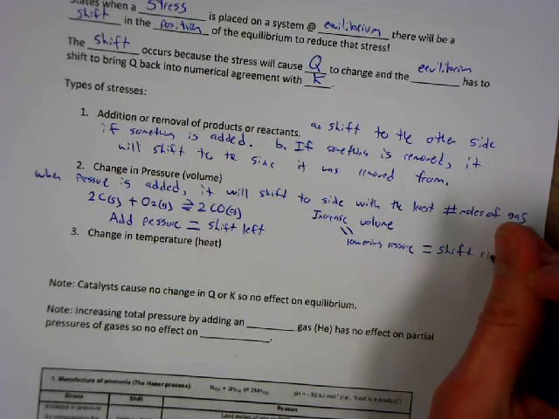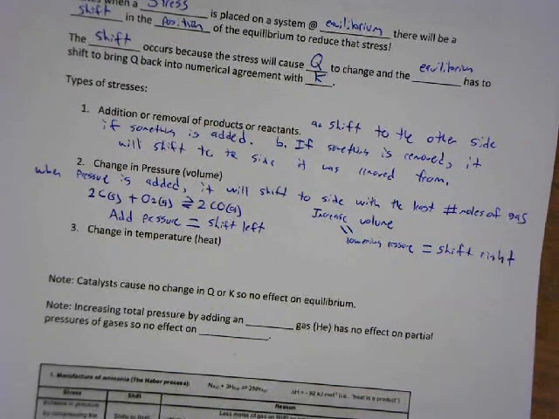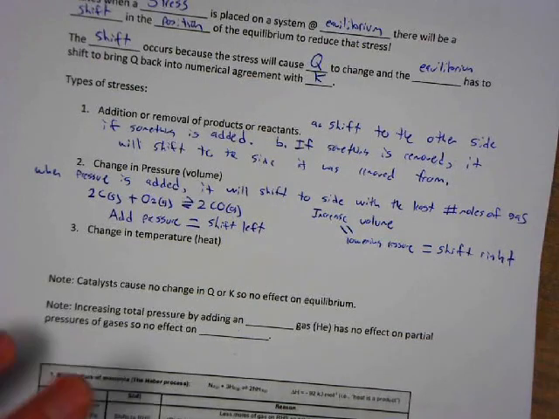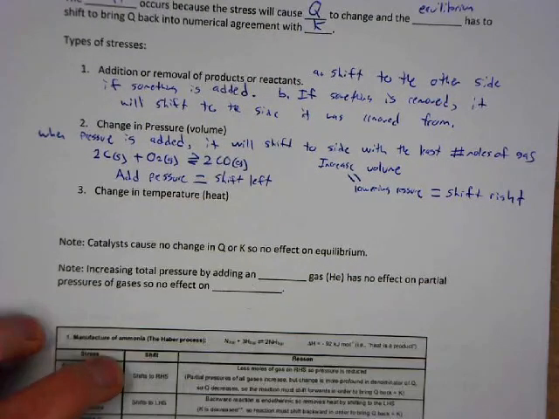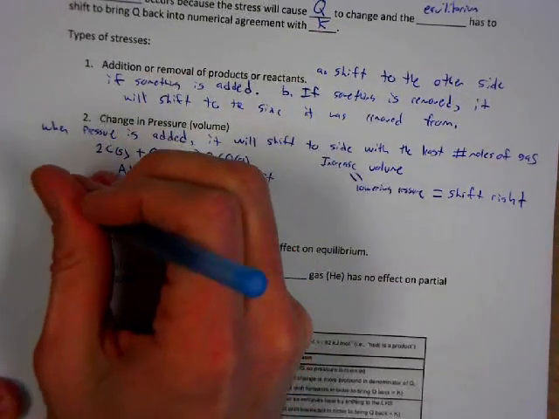Increasing the volume is the same as lowering the pressure. And if I'm lowering pressure, it's going to shift to the side with more moles. So that's still going to shift right. So pressure and volume are how related? Inverse. Boyle's law.